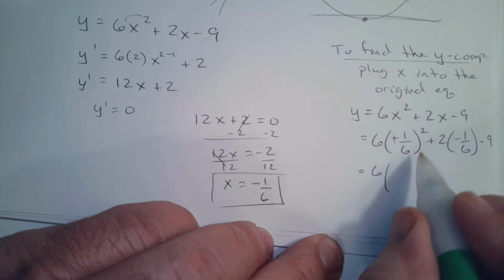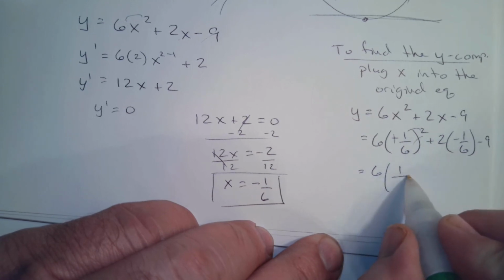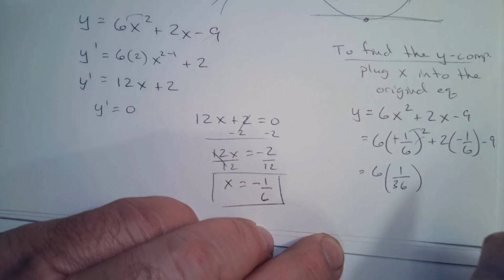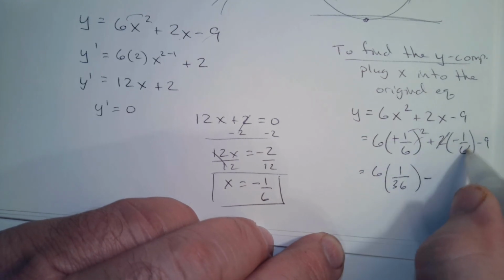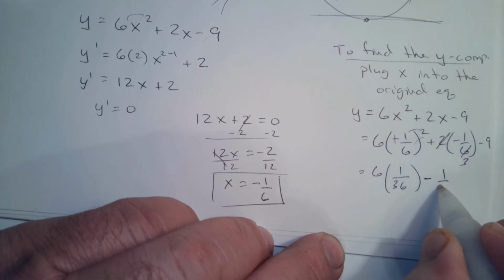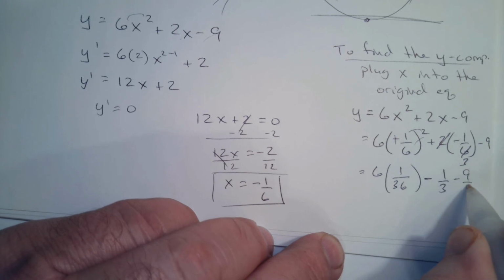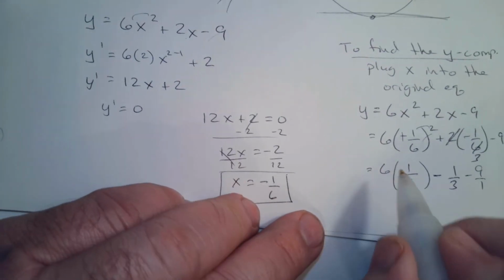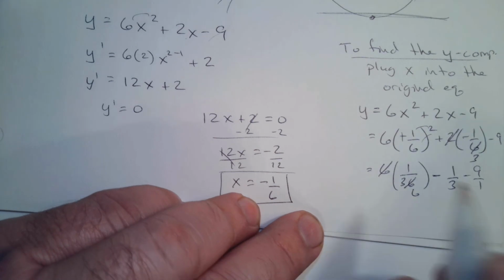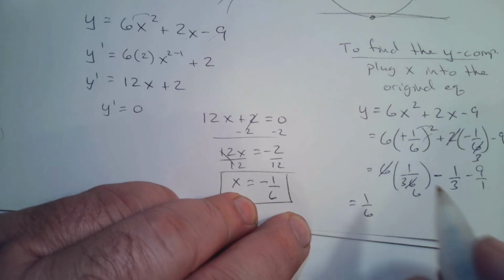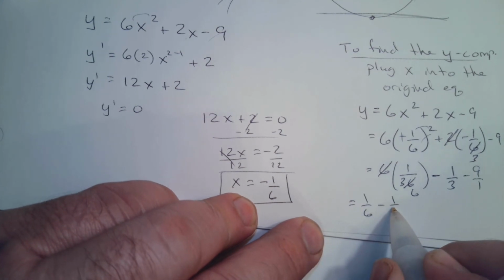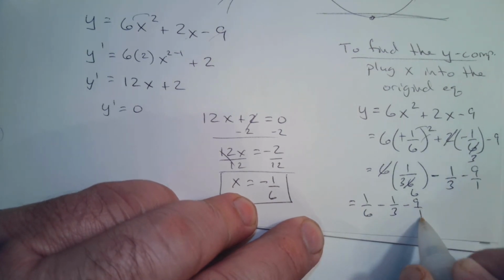Squared makes it positive. Squared both of those, so it's 1 over 36. Positive times negative is a negative. 2 goes into 6 3 times. So those cancel, so we have 6. So what we have right now is 1 over 6 minus 1 over 3 minus 9 over 1.